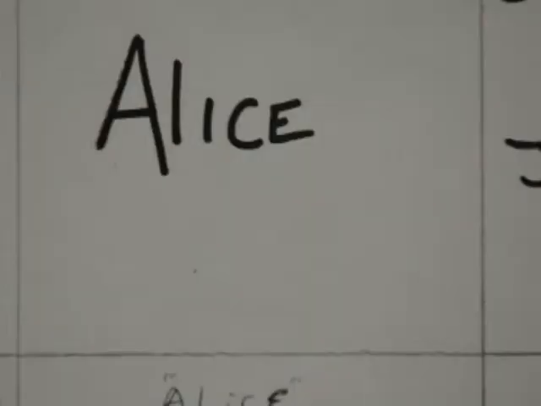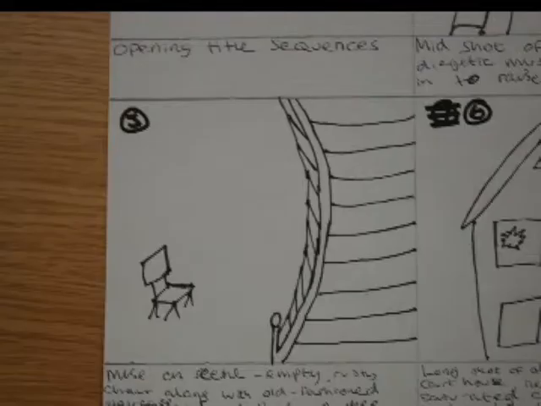Fourth shot will have another component of the title sequence, with Alice in black bold writing, which is the name of our film, which will then follow on to the fifth slide, which will be a long shot with deep focus, which will show the empty chair that Alice will be sitting in, and the empty, rusty staircase, which will give the old-fashioned tone of our setting, as it's a derelict building.